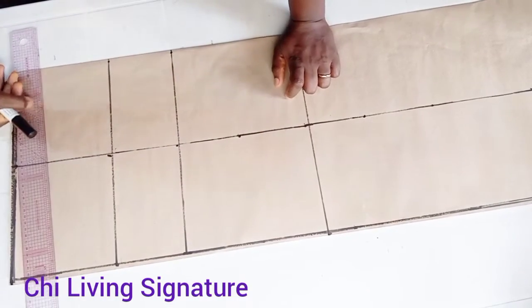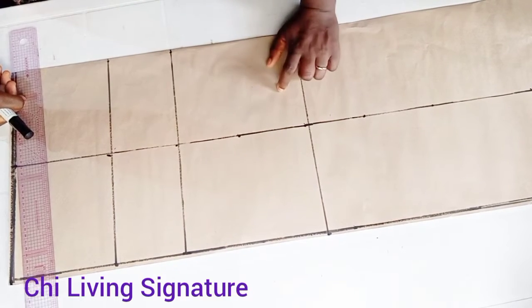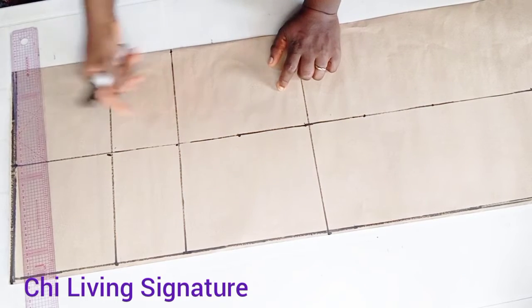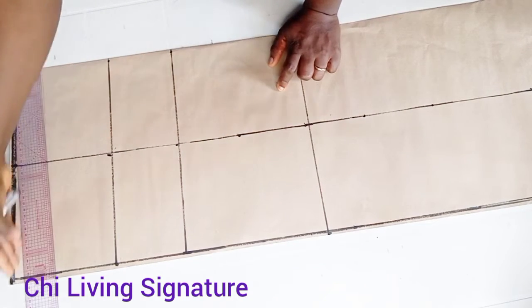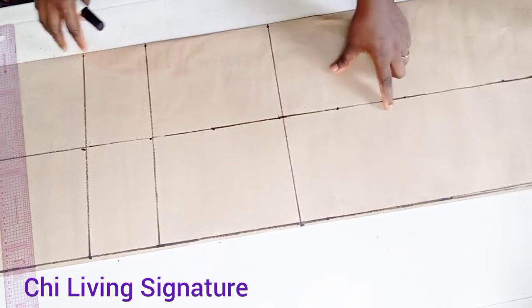So you can see I'm done tracing it. You can see it's our tie divided by 2. So it's time to place our measurement. Remember, this is our crotch. This is our hip line, while this is our waistline. This is the knee line and the full length of our pants.